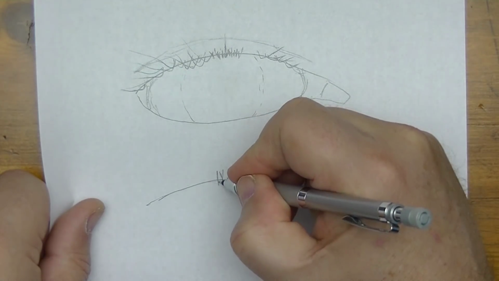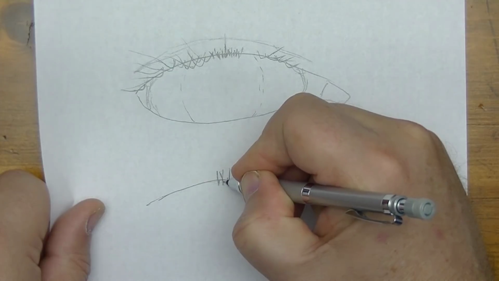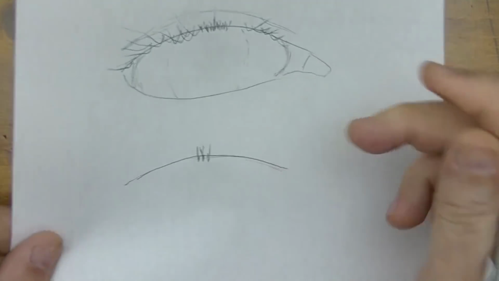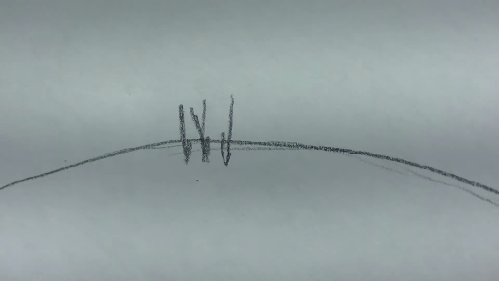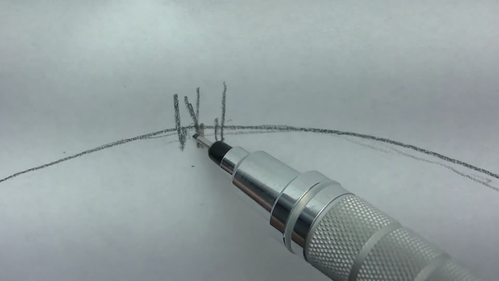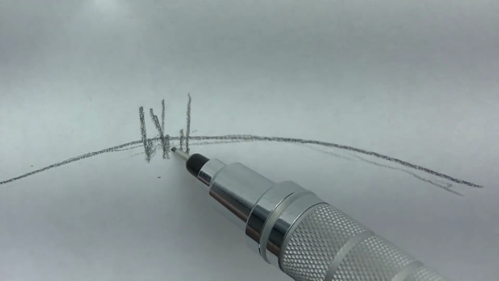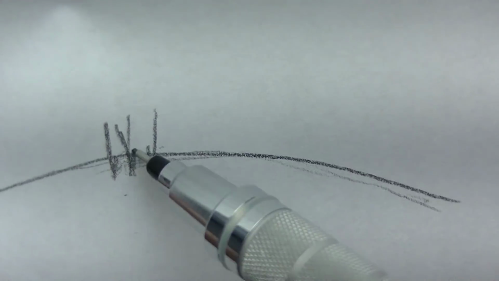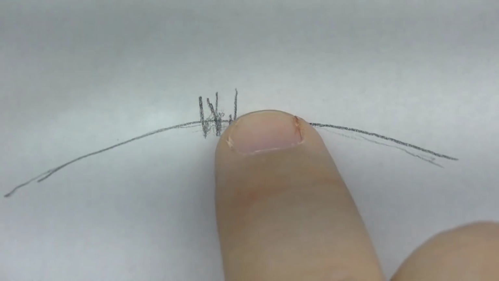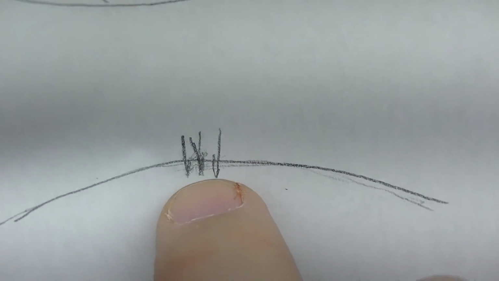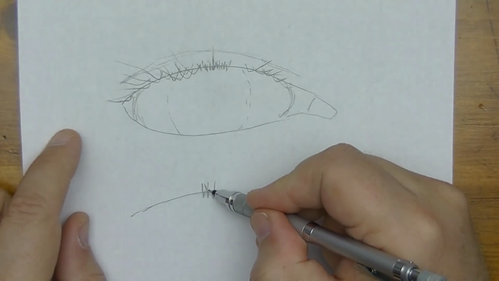Okay, and these are real magnified views here. I'm just going to come in there and just hint. See a little hint right there and that little hint right there? Just hint that it actually came from the eyelid itself before it went down and then hooked back up again.